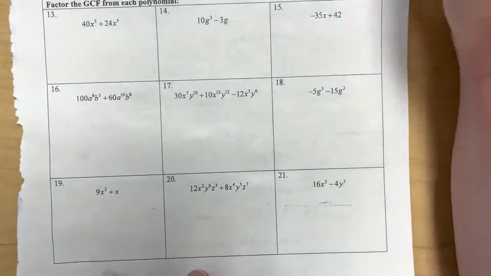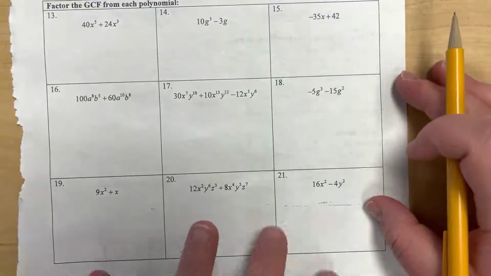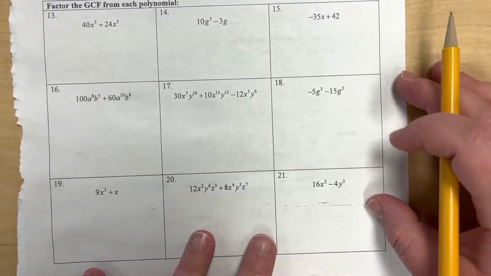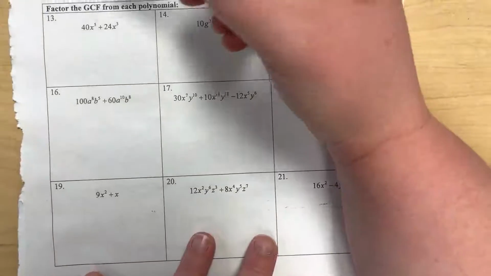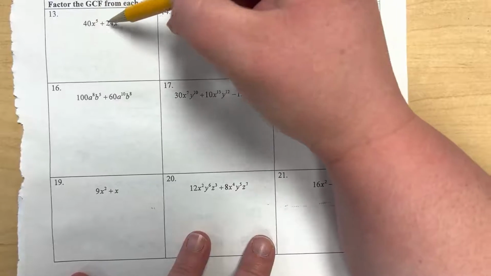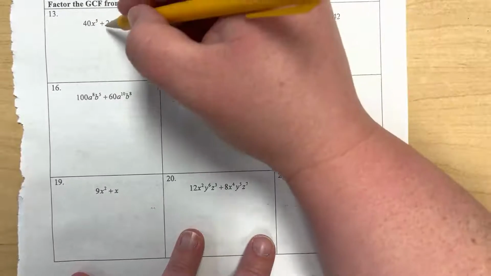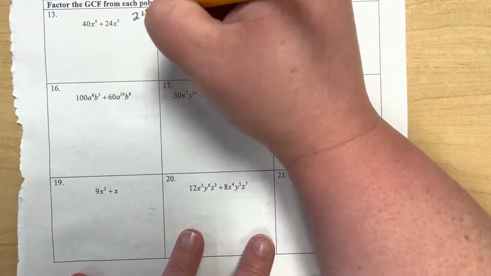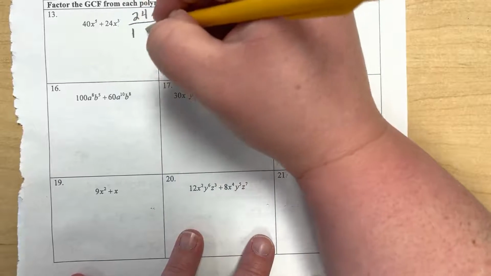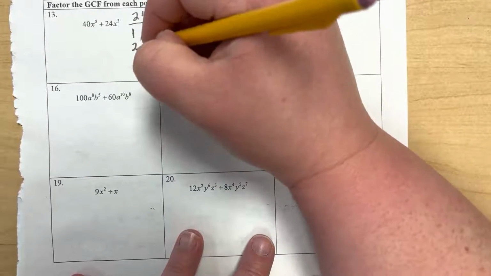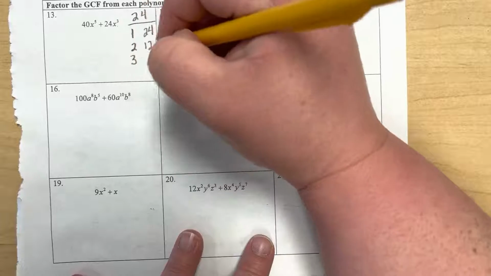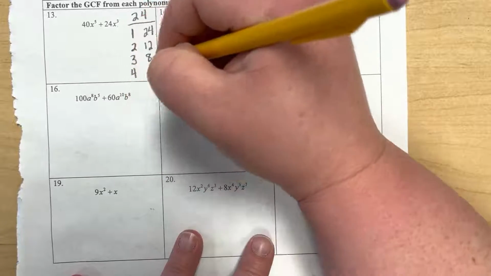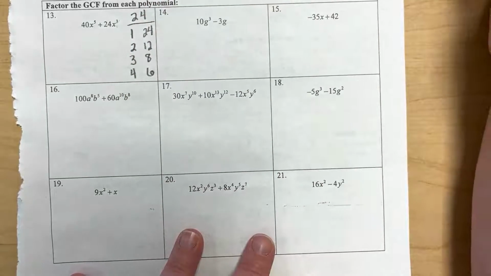All right, so let's do some of these together, and then I'll leave some of them for you to do on your own. So take a look at number 13. We have 40x to the 5th and 24x to the third. 24 is the smaller number, so let's find the factors of 24. 1 and 24, 2 and 12, 3 and 8, 4 and 6, 5 does not work.